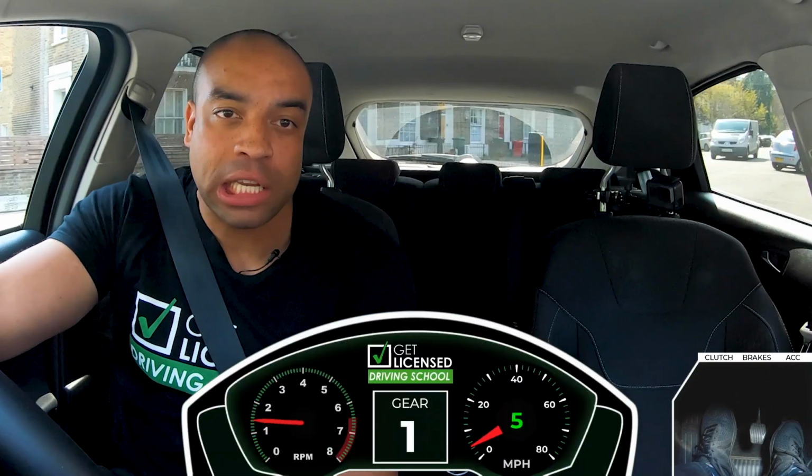I'll tell you what, let's go and drive around and we'll have a look at the appropriate speed for a couple of different roads. I'll talk you through what I'm looking at and then I'll ask you to guess what speed you should be doing on that road as well. Let's go. Okay, so let's turn left onto this road.